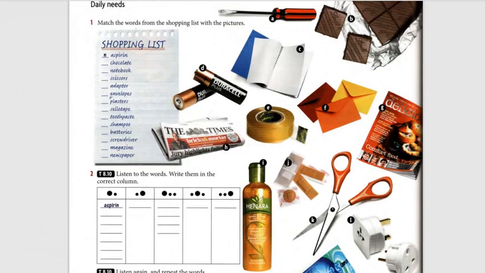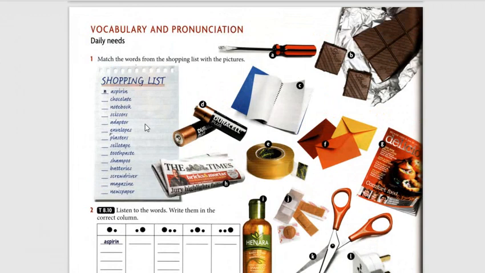Tape script 8.10. Daily needs. Aspirin. Chocolate. Notebook. Scissors. Adapter. Envelopes.